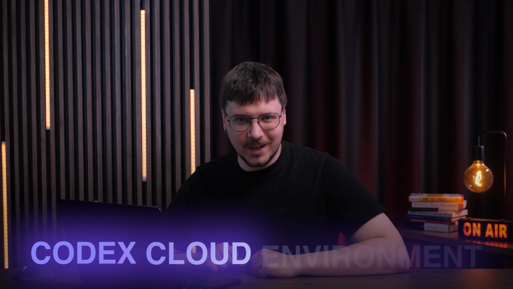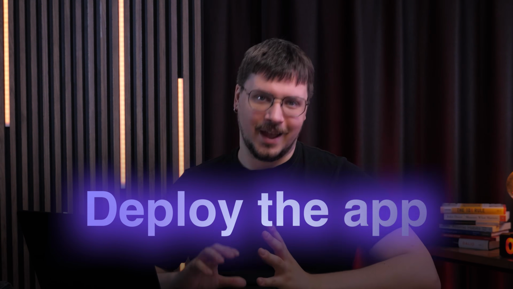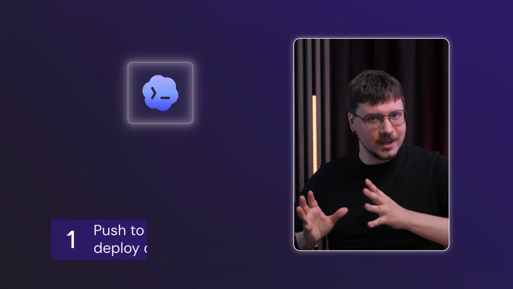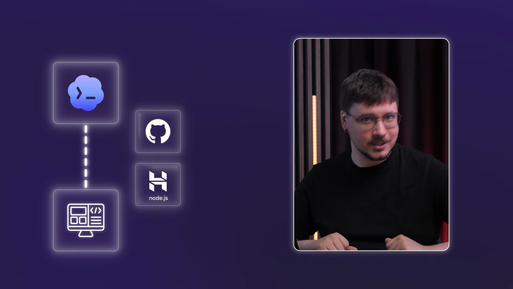All right, the app is working now, but it's only working in the Codex cloud environment. I can't use this in a browser, well, at least not yet. For that, we'll have to deploy the app. Now, the best way to take this app from Codex to a public website is through a GitHub repository and a Hostinger Node.js hosting plan.